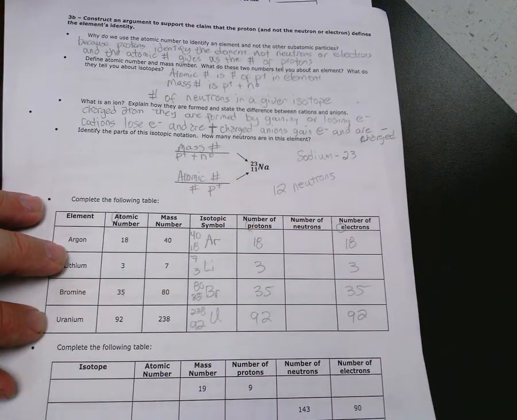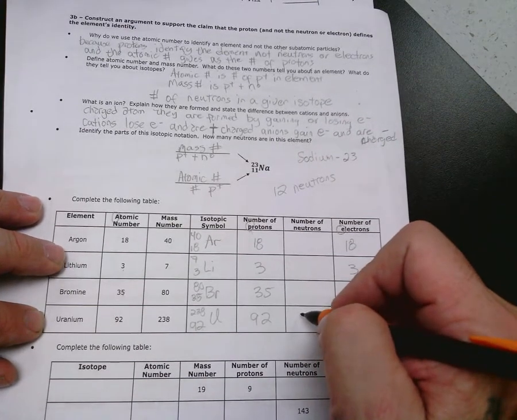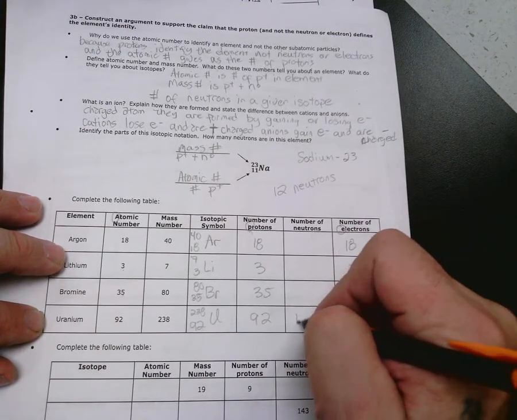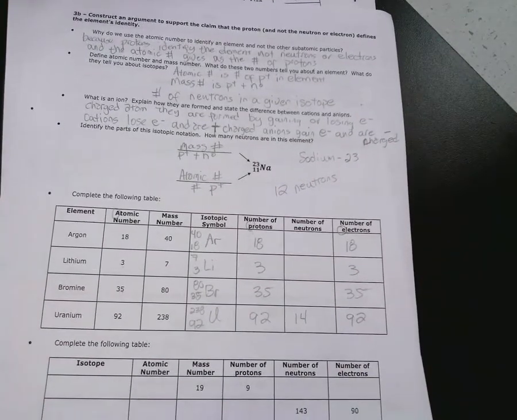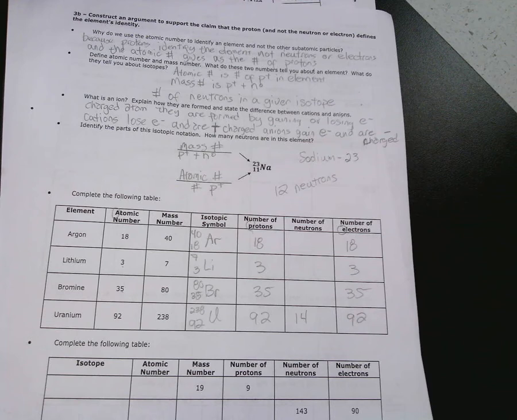Yes. Okay, so we got 38, let's see, that's 140, what? 140, oh my God, I'm gonna need a calculator. Y'all's bad math is rubbing off on my brain. No, I can't do math without a calculator either.